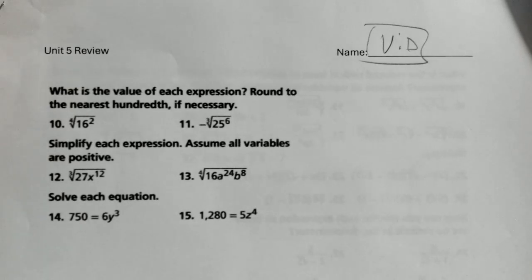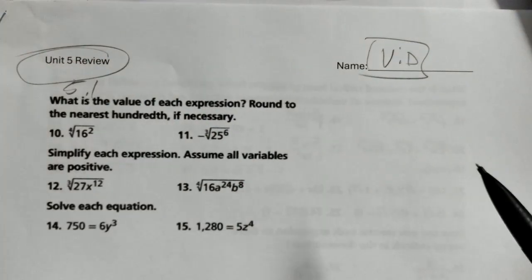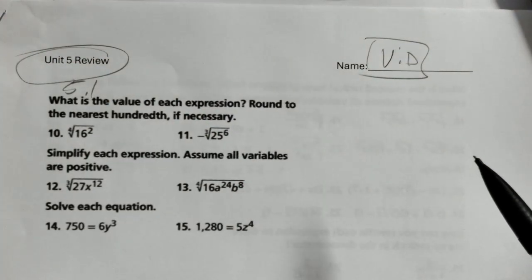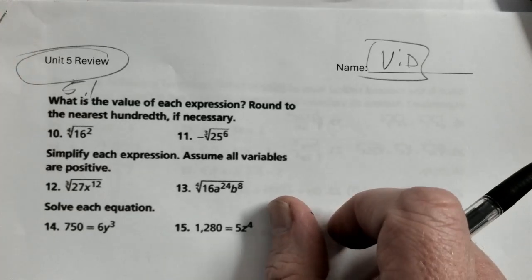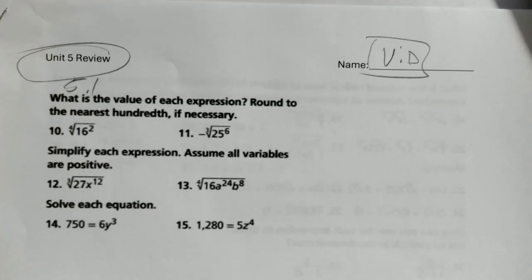It definitely happens. All right, so we're looking at 5.1 on the review. 5.1 is the basics of... What is this? What is 5.1? What is the title of 5.1? I don't know. Mine are labeled. So. Bro, we should make your test.